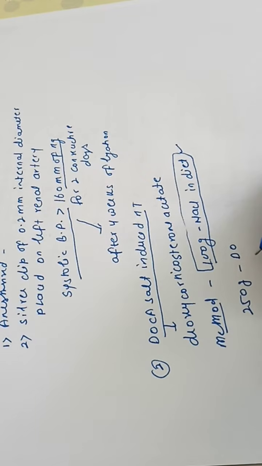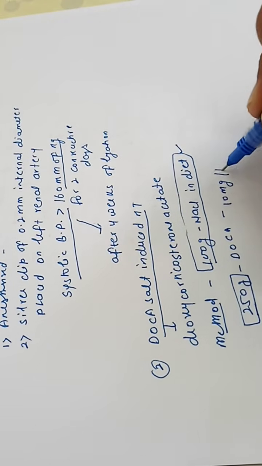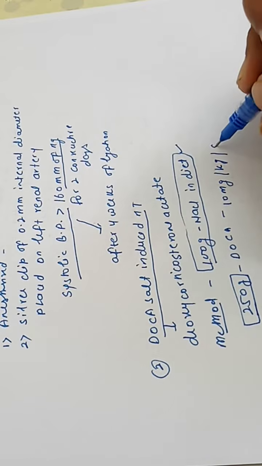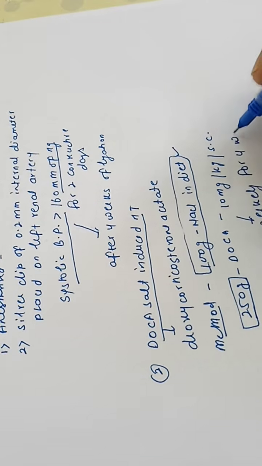In DOCA, you have to give 250 gram animals the steroid. How much DOCA do you have to give? 10 mg per kg subcutaneously. You have to give it twice weekly for 4 weeks.